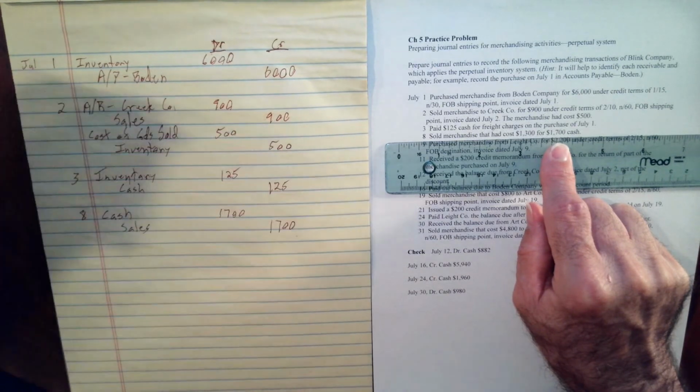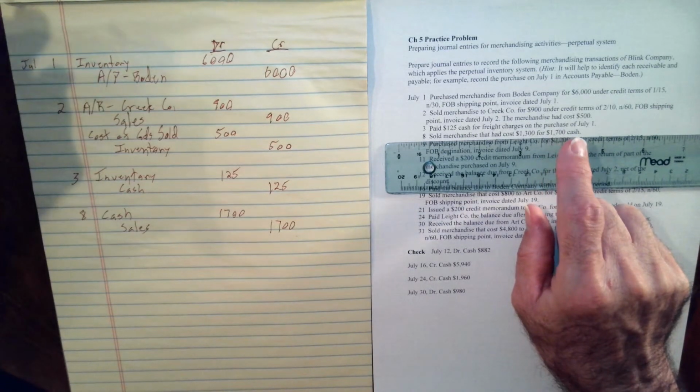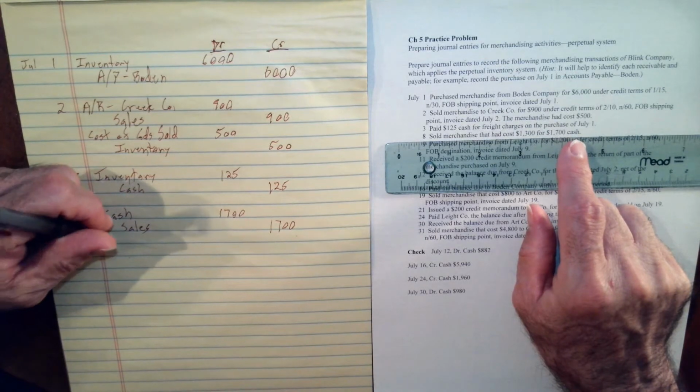And then I got to do the two-step portion. So this is a sale. So I need to record cost of goods sold and inventory.